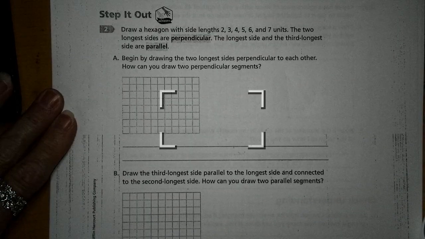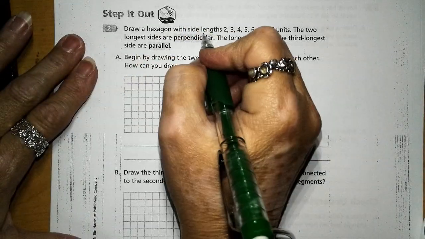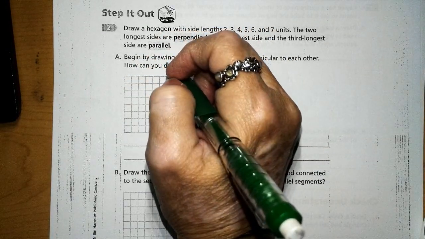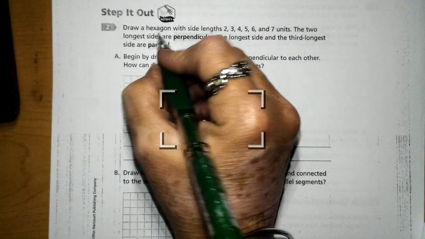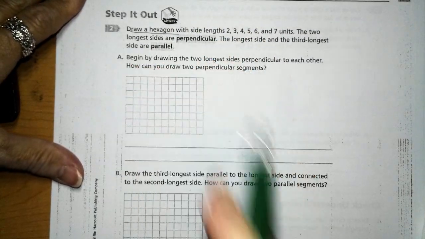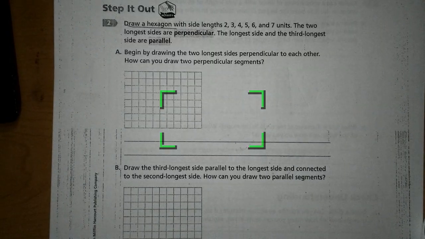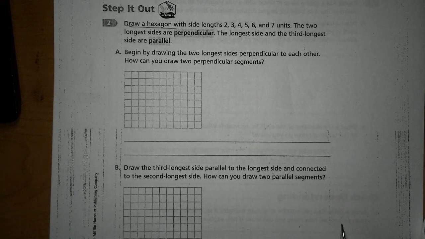Okay. So now we're going to go into quadrilaterals. So it says we're going to draw a hexagon. So how many sides does a hexagon have?